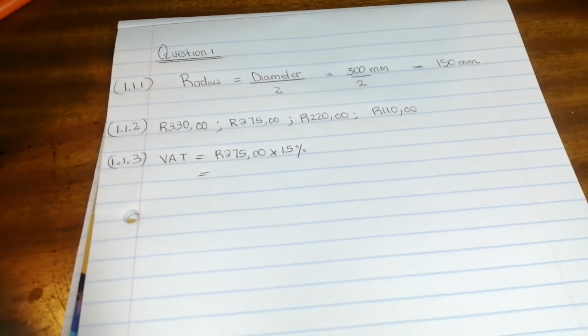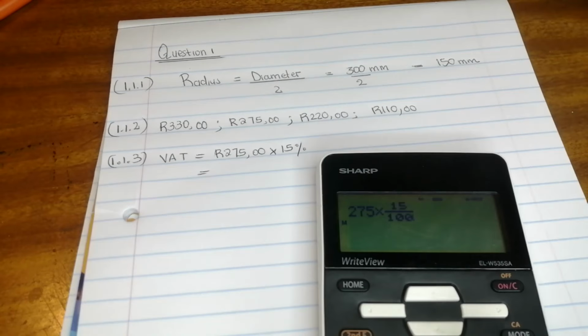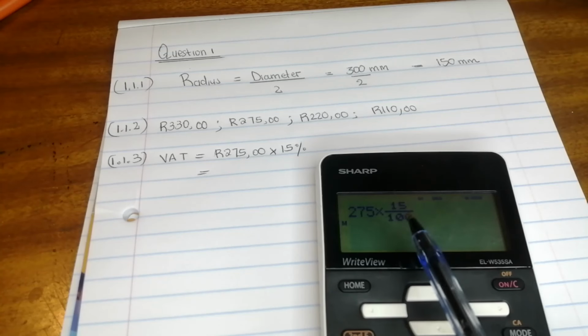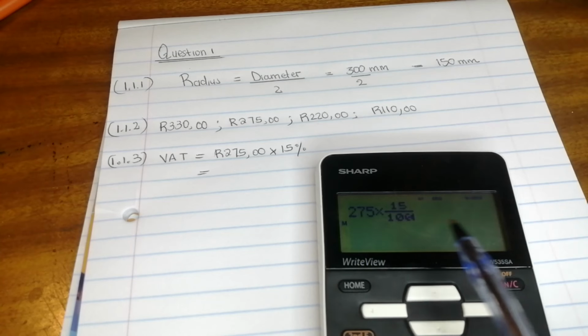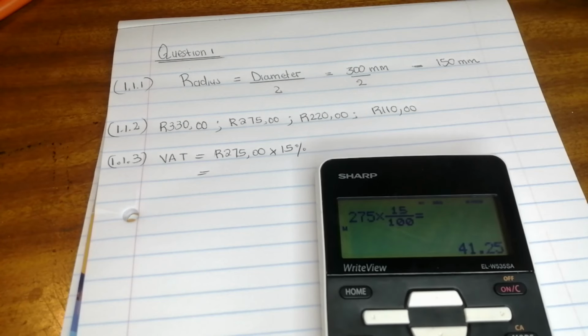Okay, and you simply take your calculator. So I'm going to say 275 times 15 over 100, or you can just simply say 275 times 15% straight into your calculator, and it will take you to the correct value, right? So press equals. All right.